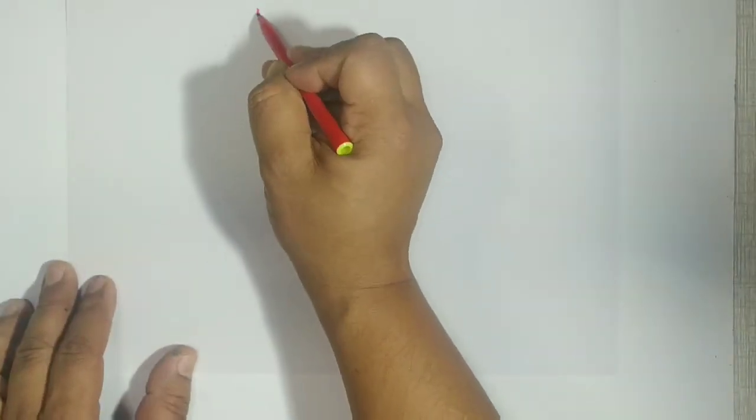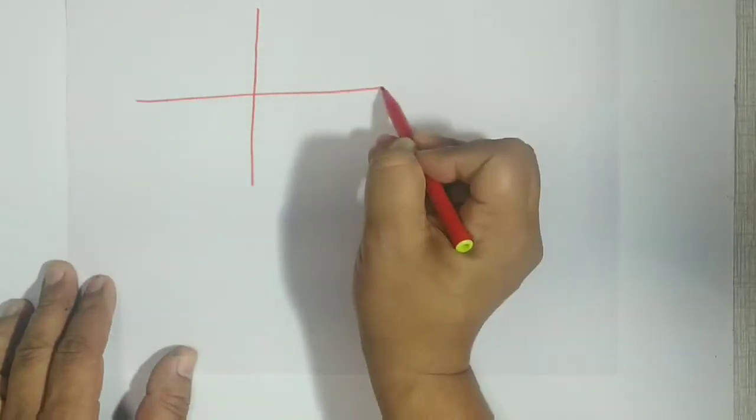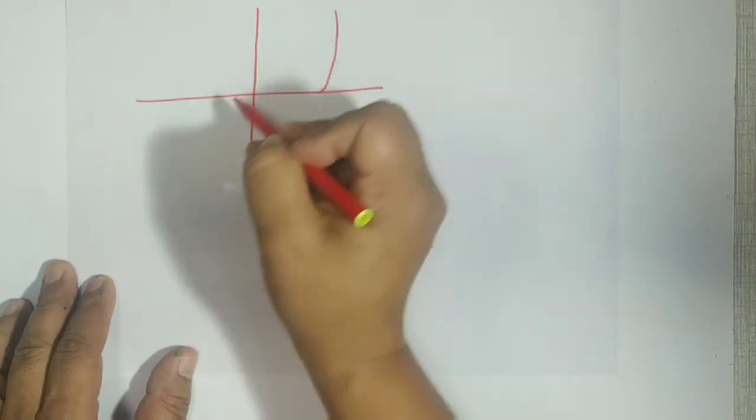And a very important graph I am going to draw for non-ohmic. Like for a diode, if I draw a graph, it will be like this.